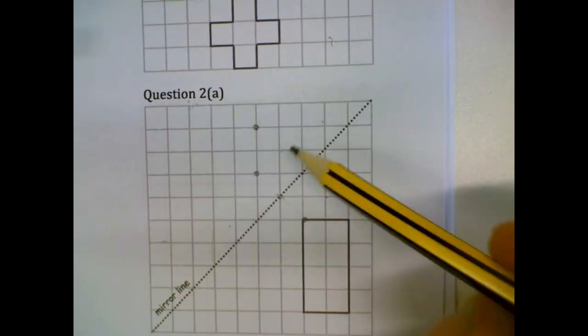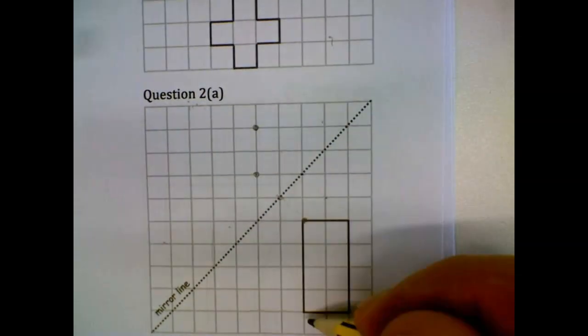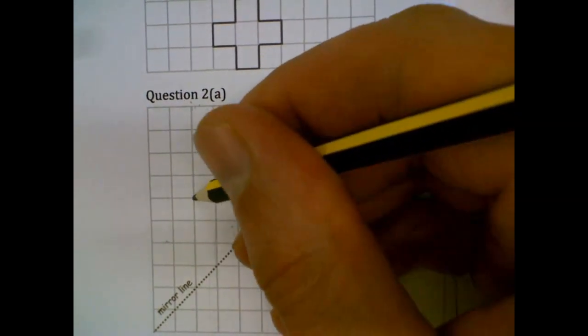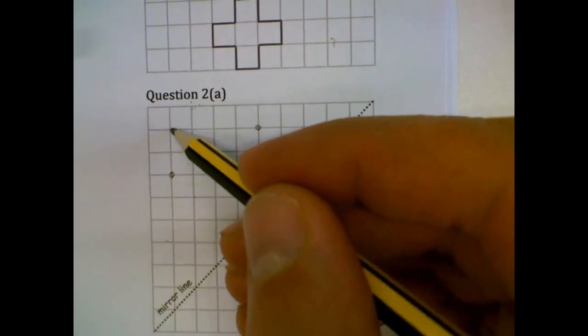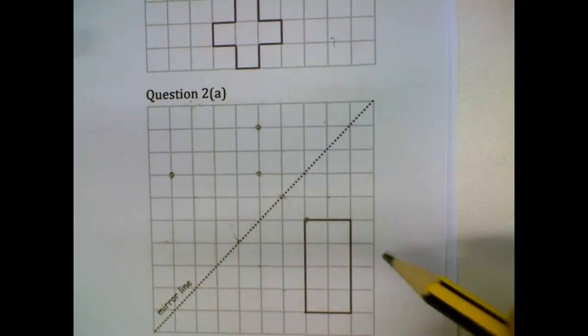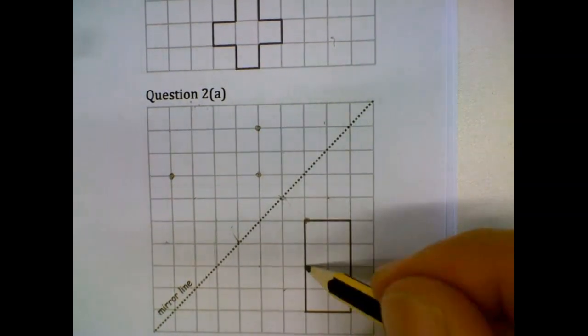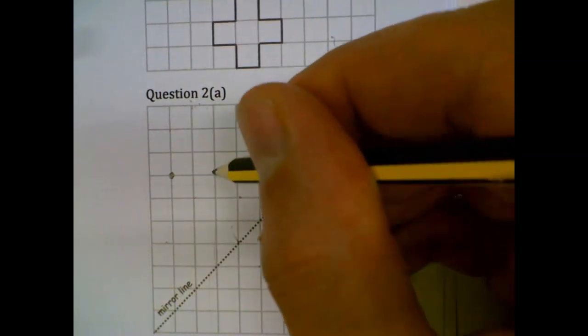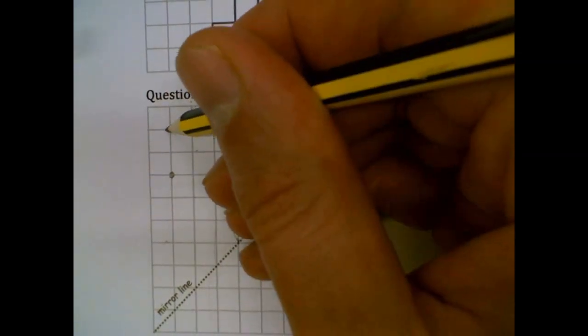That's going to go there. And we can see now the shape's going to kind of flip sideways. Let's try this one. 1, 2, 3 diagonals. At this stage, you may be able to guess that the next point's going to be here, but let's confirm it using the point ourselves. So 1, 2, 3, 4 diagonals, and that will go there like that.